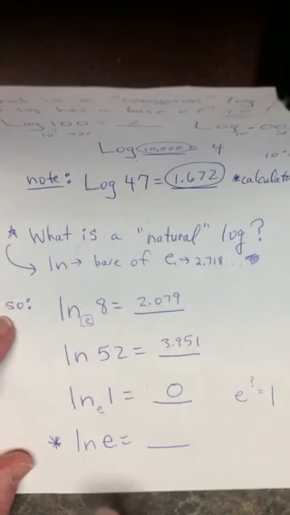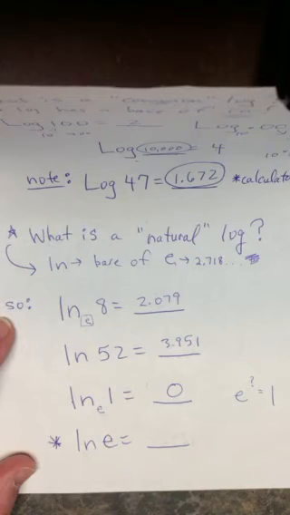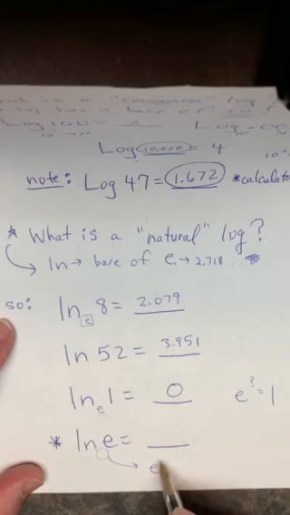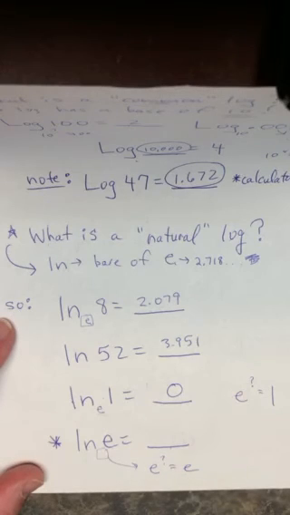And then there's a star by my last question. This also should be answered without the use of a calculator. And this is an important note as well. What the heck is the ln of E? ln E equals blank. If you think about that, again, my base is understood to be E. I would raise it to what exponent, right? I've got a missing exponent, and I want to end up with E for the answer.